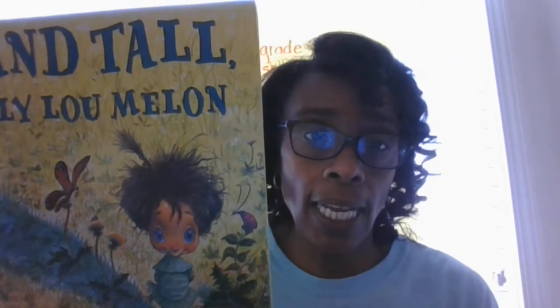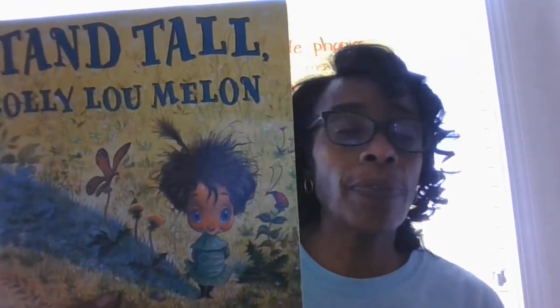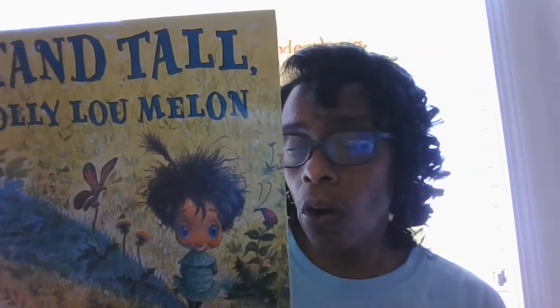We're all having challenges. I want you to do everything your parents ask you to do as far as schoolwork, even though it's a little challenging, a little hard. You're second graders now. You're going to have new challenges, but you have to believe in yourself. Just like Molly Lou Mellon, you have to believe in yourself. Even when things are hard, you just say, I'll try it a little bit.